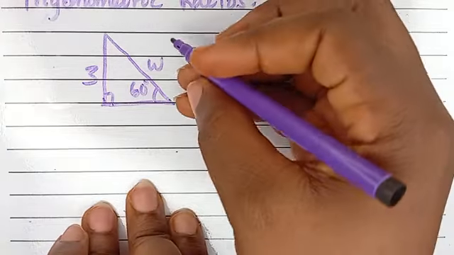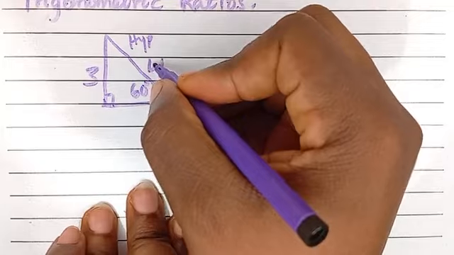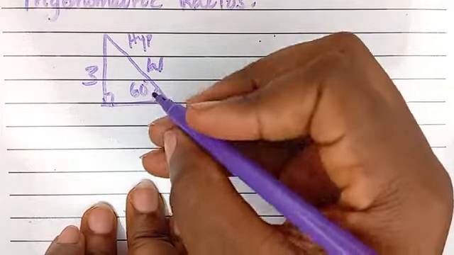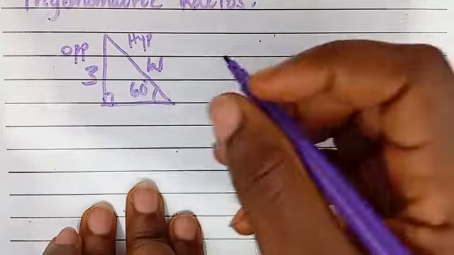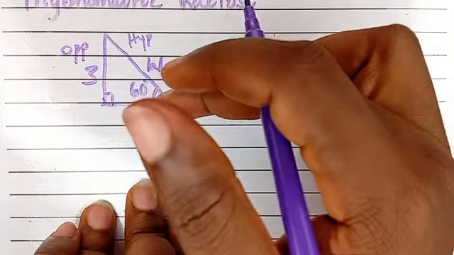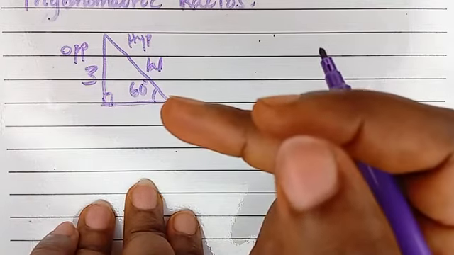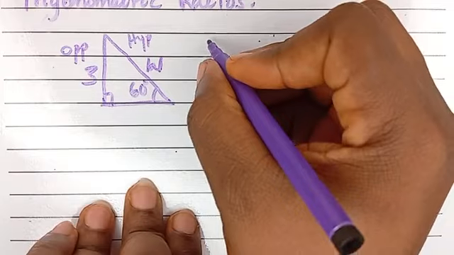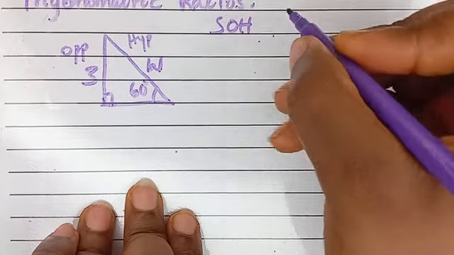So to find this side, I'm going to name all 3 sides of this triangle. This is the hypotenuse, this is just W. Hypotenuse. Now this is the opposite. So considering that in this triangle, we are given the opposite and we are looking for the hypotenuse, we are just dealing with opposite and hypotenuse. So what reminds us of that? Let me write out SOH CAH TOA.